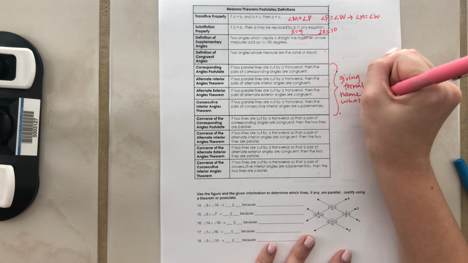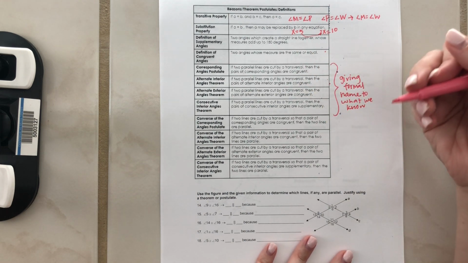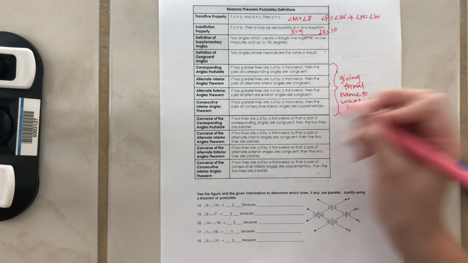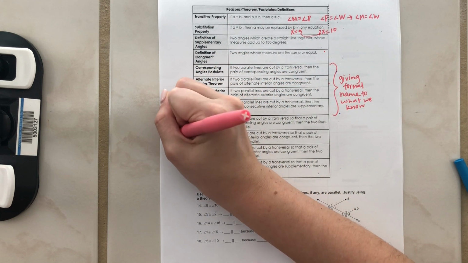Okay. And these are what we're going to use in our proofs. And then we have our converse. Converse is just telling us to flip the statement.